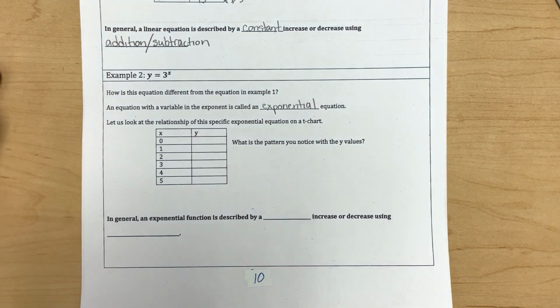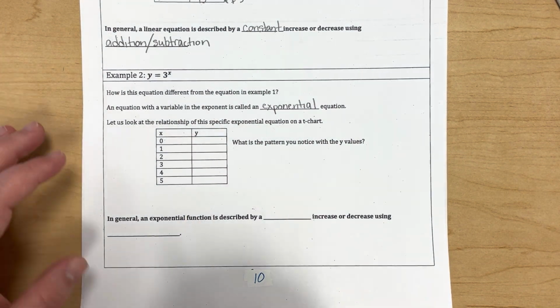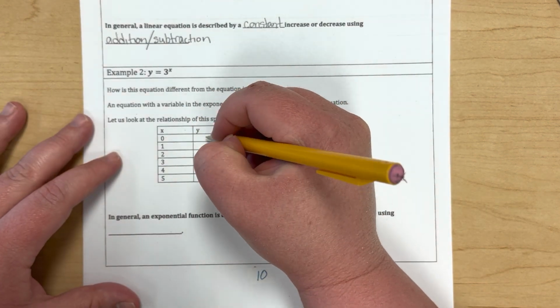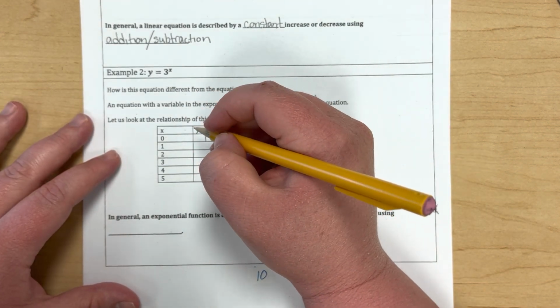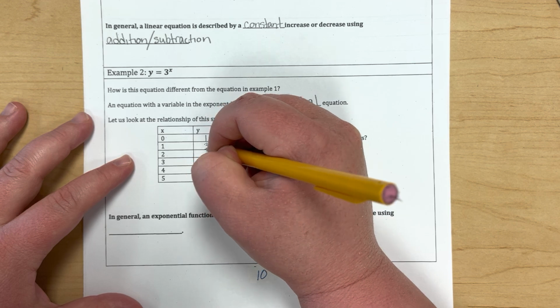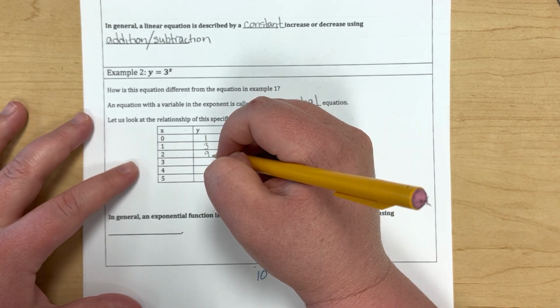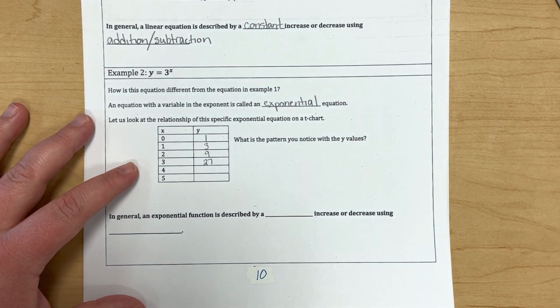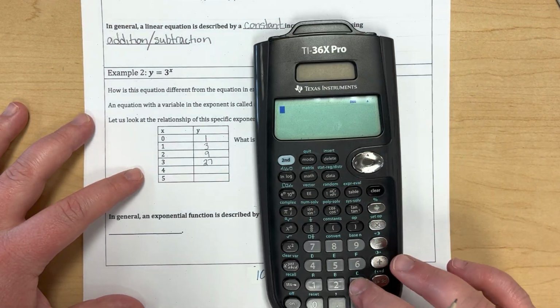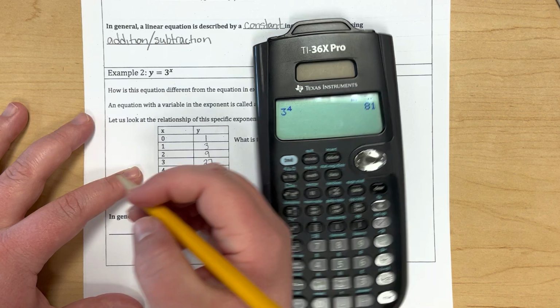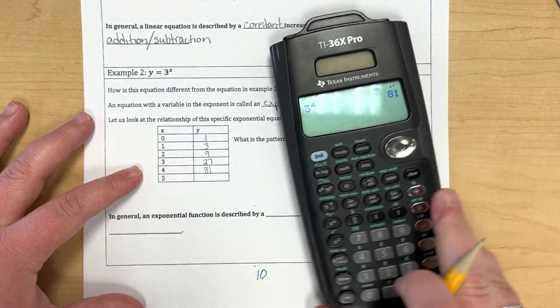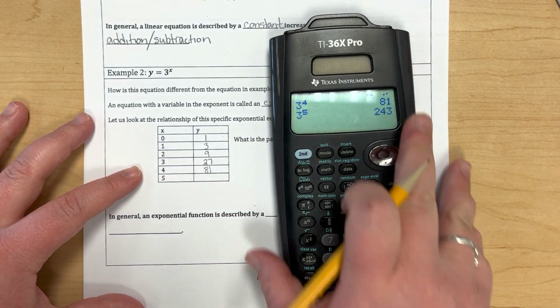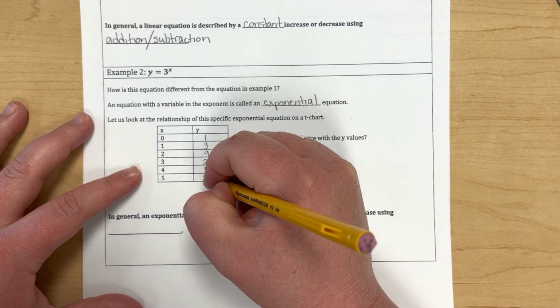We're going to do the same thing we did for the last one. We're going to plug in values for x and see what we get for y. 3 to the 0 power is just 1. 3 to the first is 3. 3 squared is 9. 3 to the third is 27, and that is the extent of my knowledge here. So 3 to the fourth is 81, and 3 to the fifth is 243.